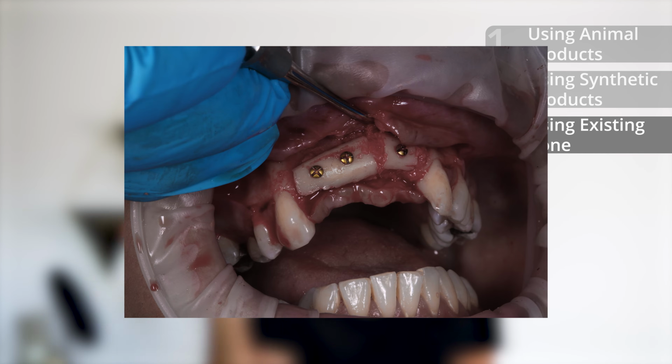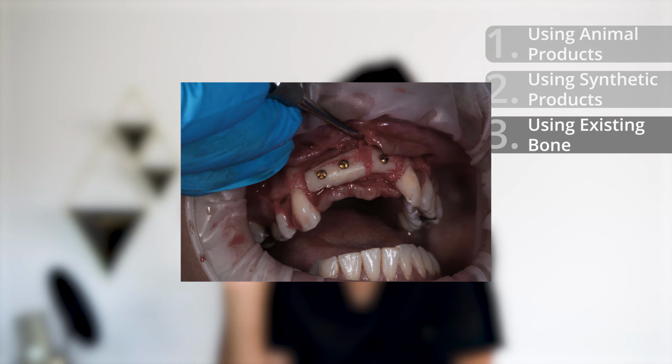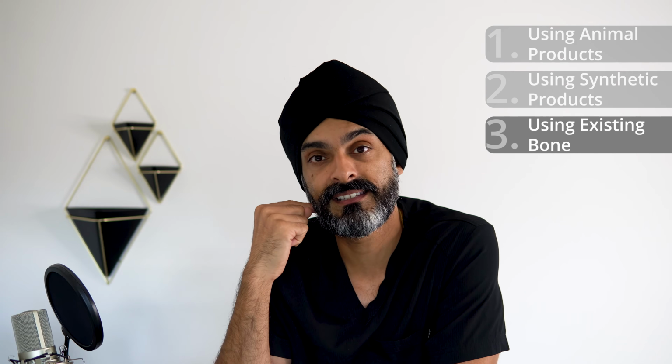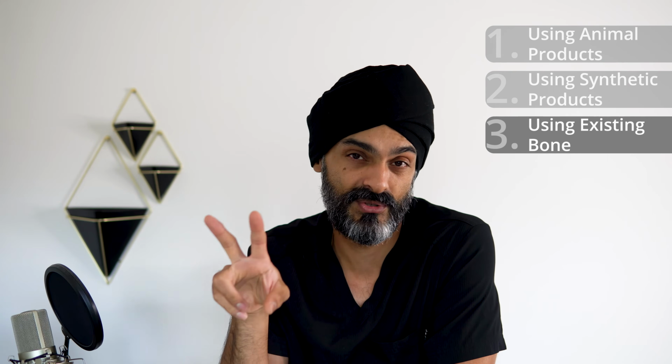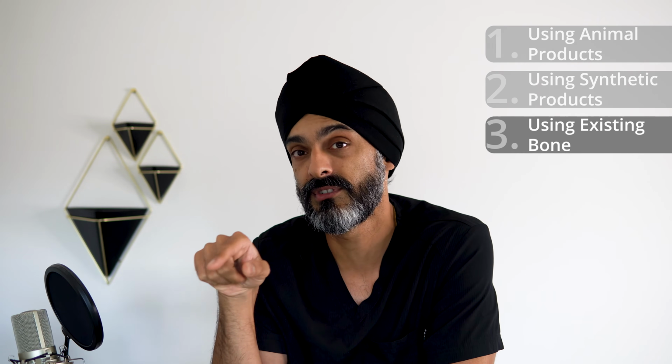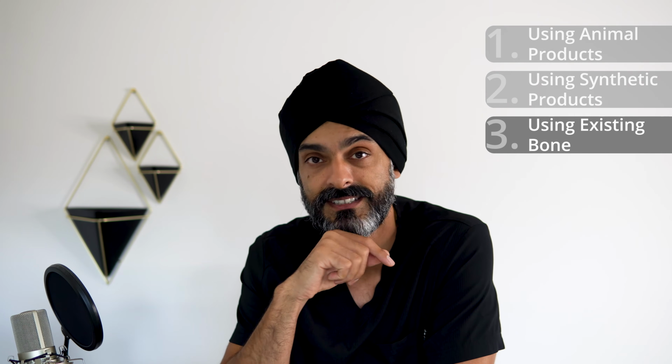Okay, so expect a week of downtime with this kind of bone graft, but the results are really good. Also, because we've got 2 sites, it's almost twice the amount of surgical time. So this is probably the most expensive of all the types of bone grafts that we do.